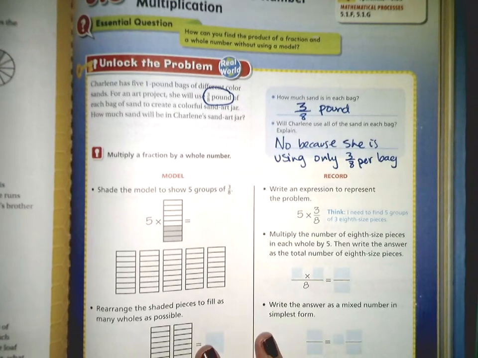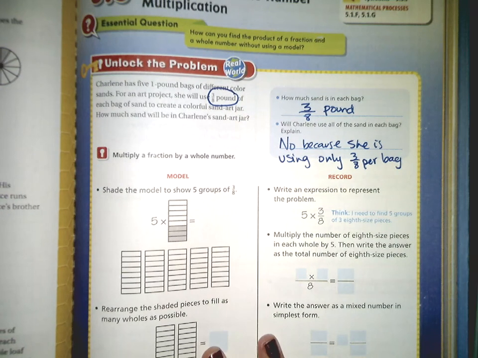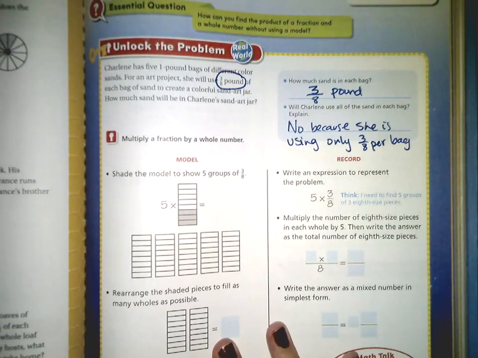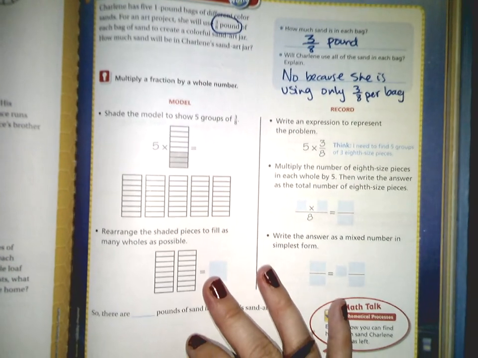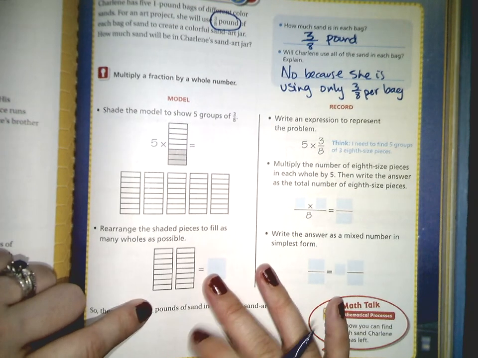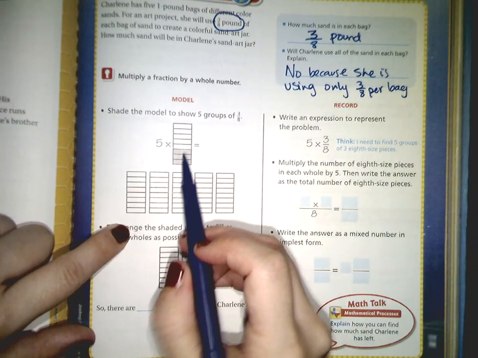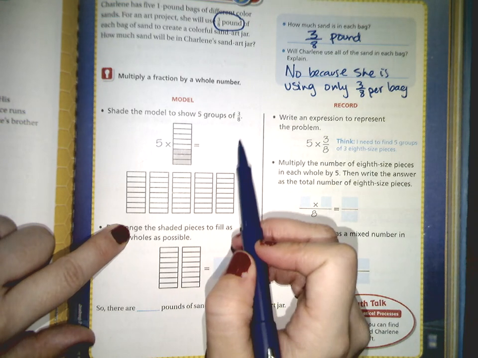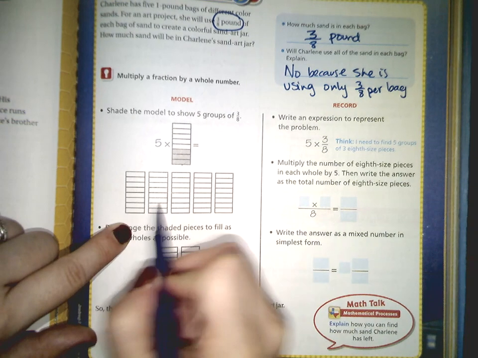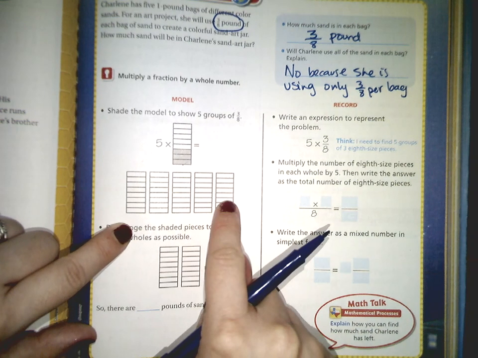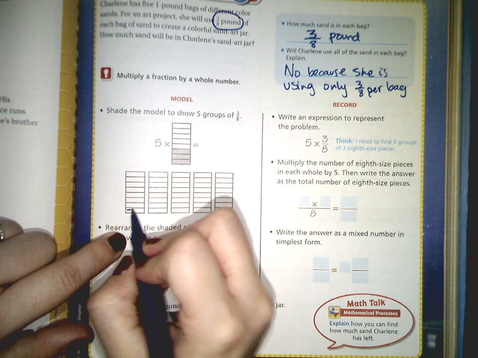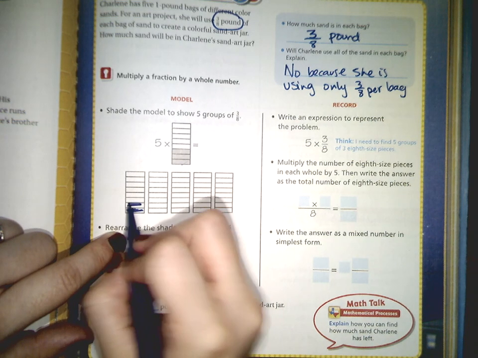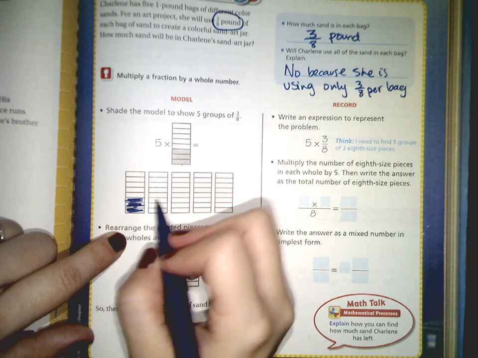So now I'm going to represent it using a model, kind of like I showed you at the very end yesterday. You remember how I showed you the blocks at the bottom and I told you you didn't have to necessarily draw it? So look, I'm writing 5 groups of 3/8. So I'm going to color 3/8 on each of my 5 models here. I'm going to color in 3 on each. 1, 2, 3. 1, 2, 3.